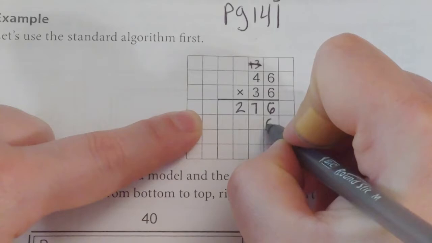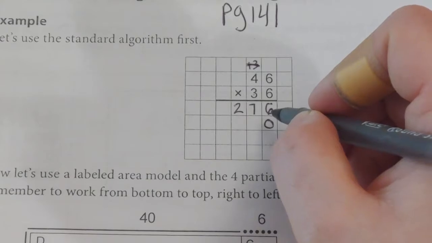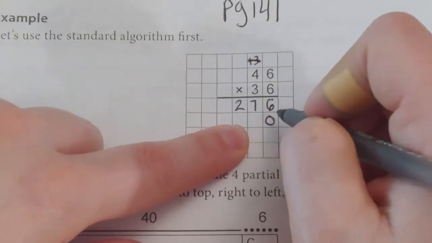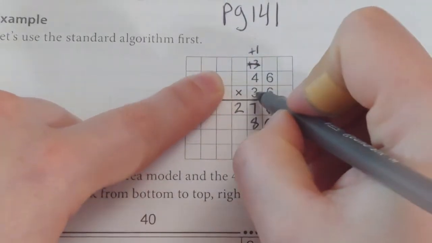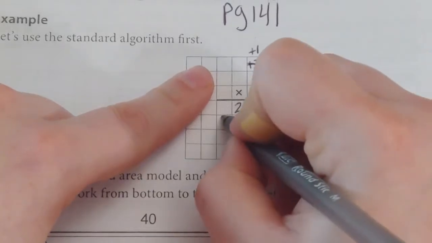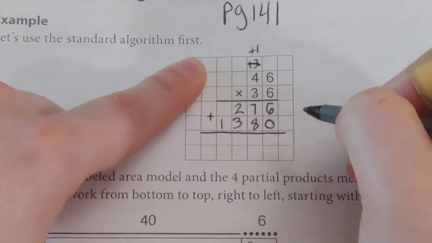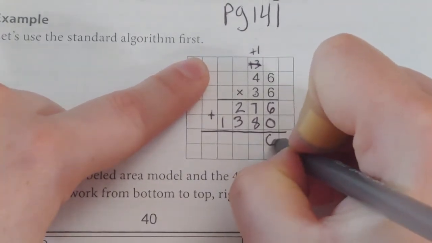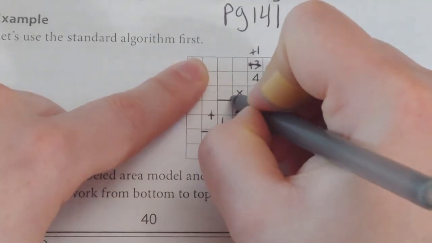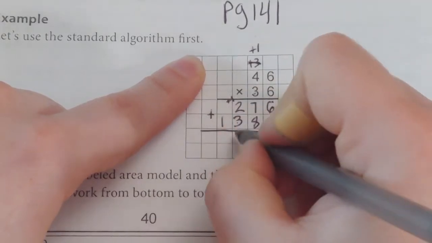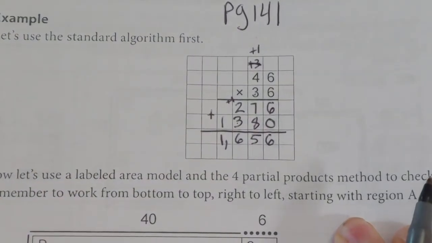30 times anything is always going to give us a 0 in the ones place. So now I can do 3 times 6, just like we did in the other ones where you hid the zeros. We're just going to put it down first. So 3 times 6 is 18. Carry the 1. 3 times 4 is 12, plus 1 is 13. Yes, yours should be looking like mine. 6 plus 0 is 6. 7 plus 8 is 15. 3 plus 2 plus 1, 6. 1 and nothing, 1. So let's see if we did it correctly.